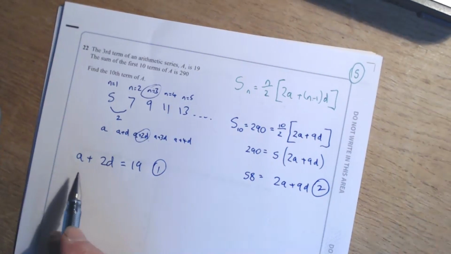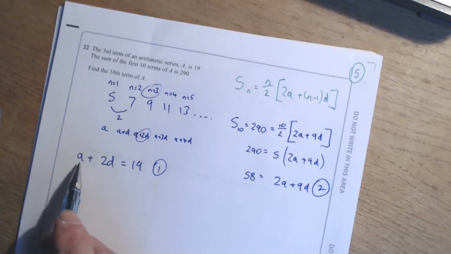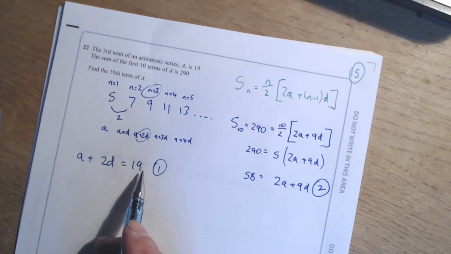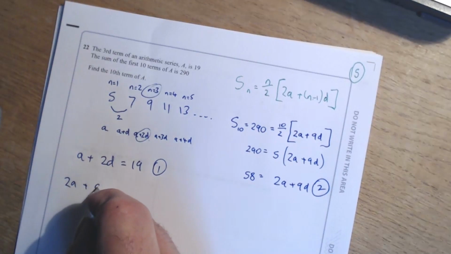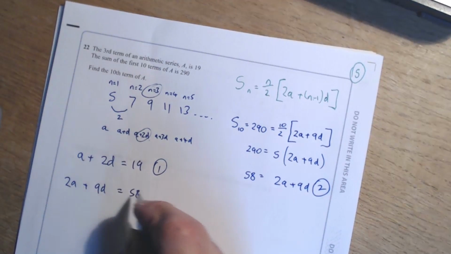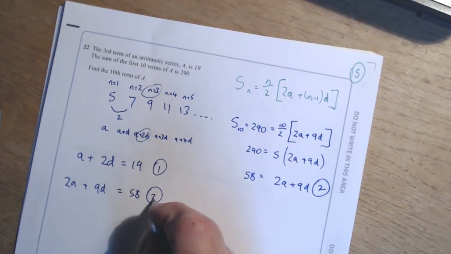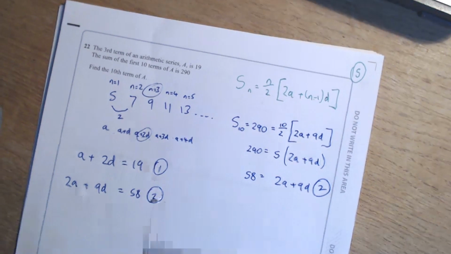Now can you see I've created a simultaneous equation here. I've got A plus 2D is 19, and 2A plus 9D equals 58, just turning it around the other way around. That's my second equation. So I've now just got a simultaneous equation to solve.